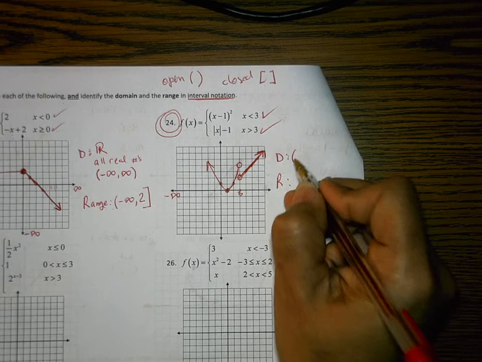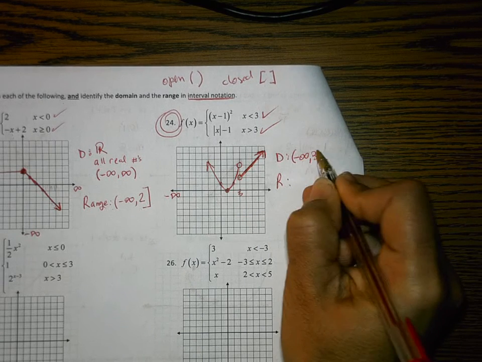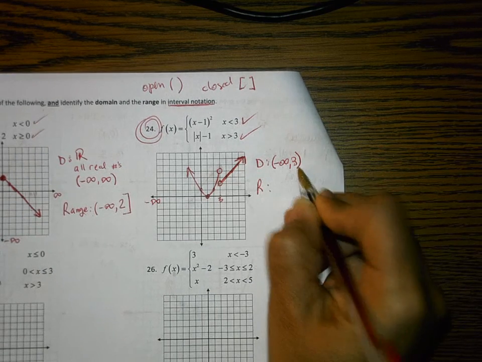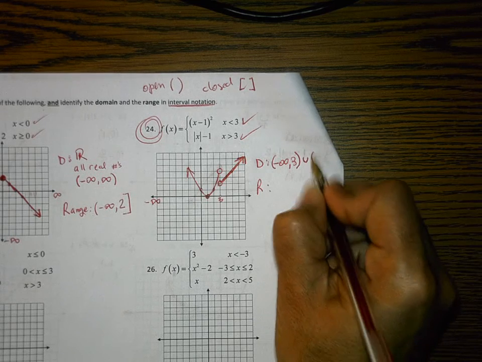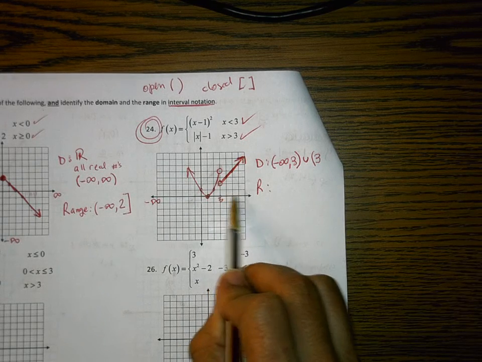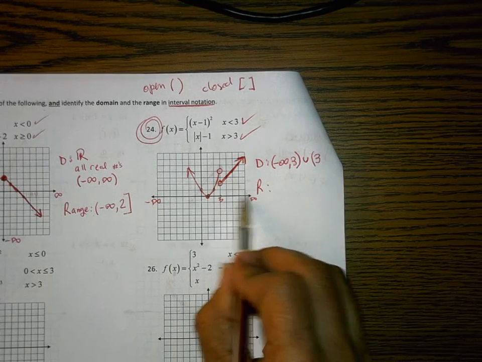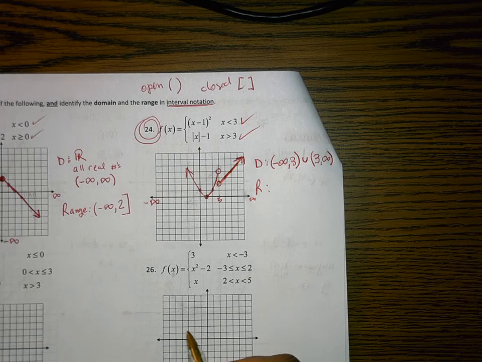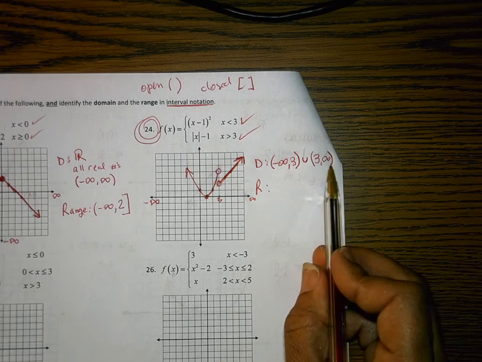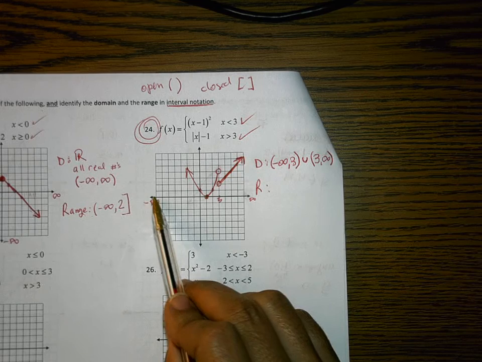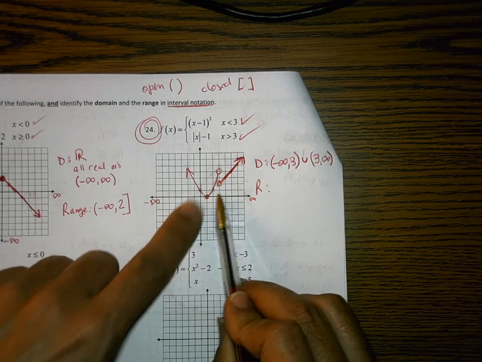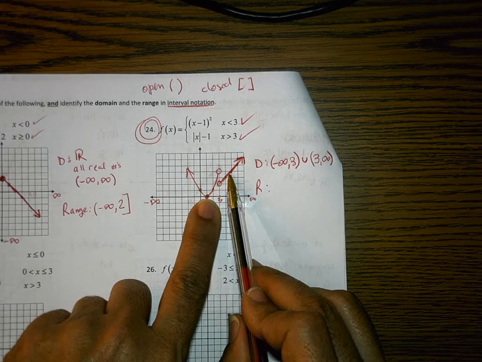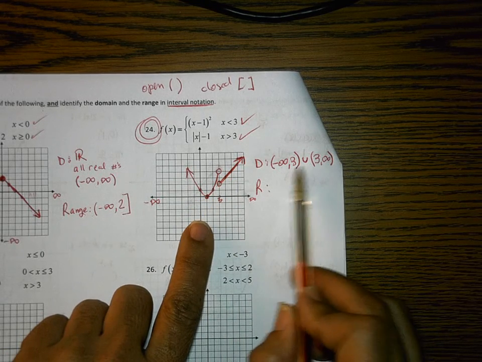So from negative infinity all the way to 3, open, we use a parenthesis because it did not include the 3. And then we have a union from 3 all the way to positive infinity. We'll be graphing our absolute value. So from 3 to positive infinity, and we use parentheses. So there you go. That would be our domain in interval notation for this graph. From negative infinity to 3, we're graphing our parabola, and from 3 to positive infinity, we're graphing our absolute value. And I didn't include the 3, that's why I'm using parentheses.